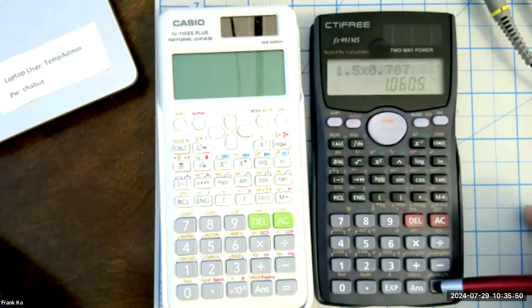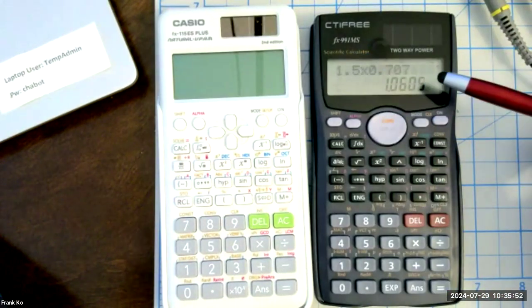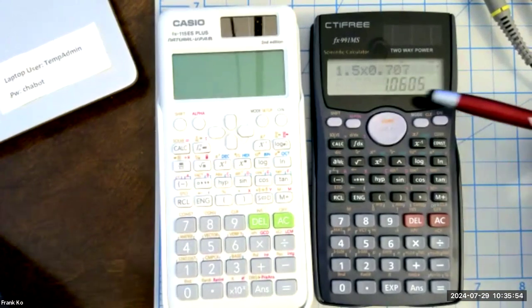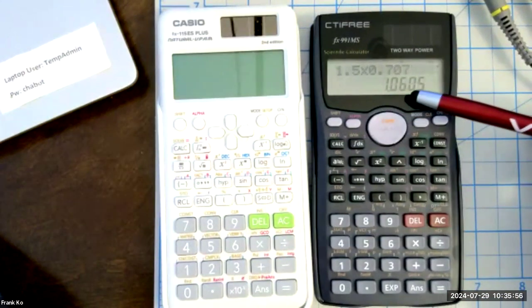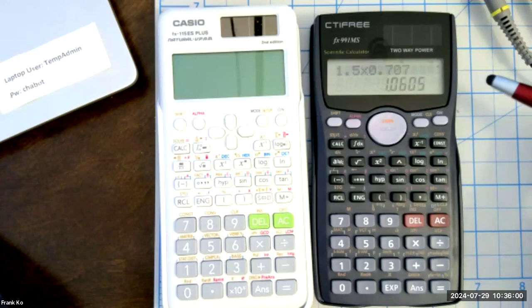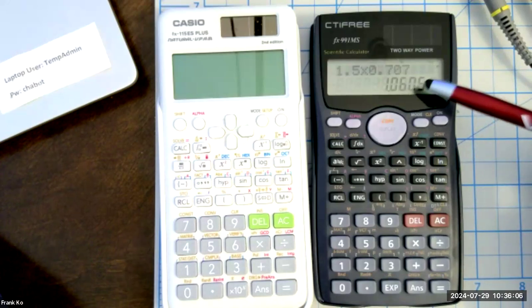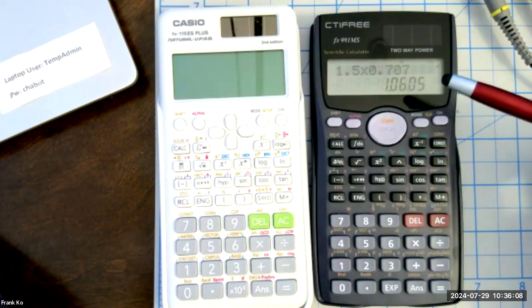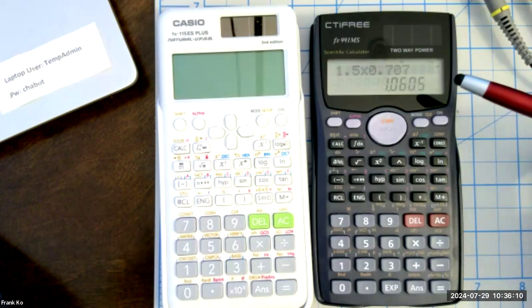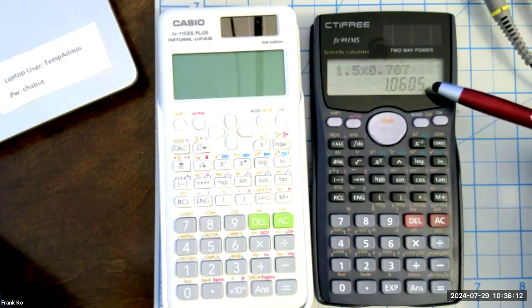My RMS value, which we previously calculated and I just double checked, is 1.06 volts. We would write that as 1.06 with a capital V and a subscript RMS. Now, this is your voltage total that you can read on a digital multimeter. We're going to divide this by the total ohms in order to determine the current.